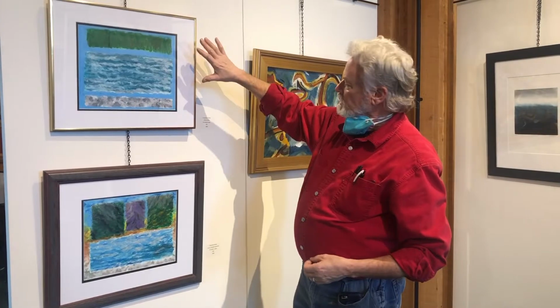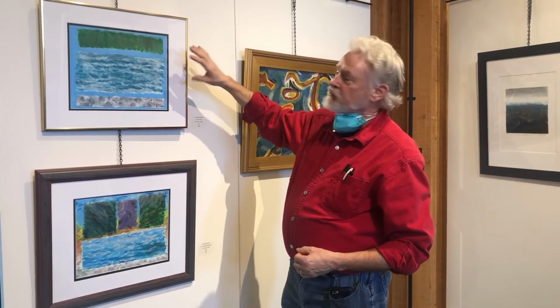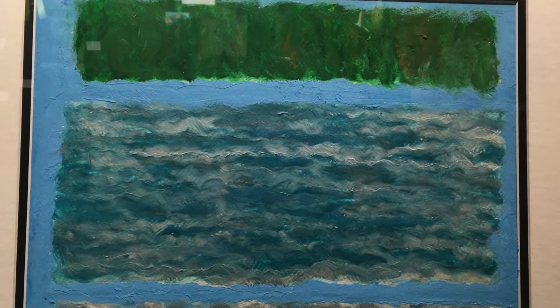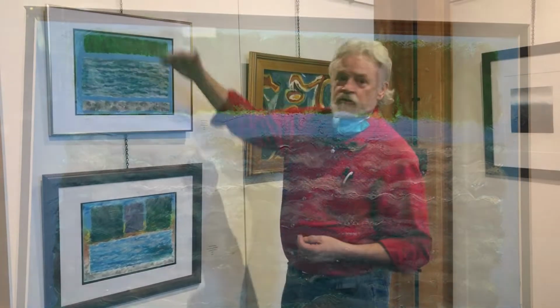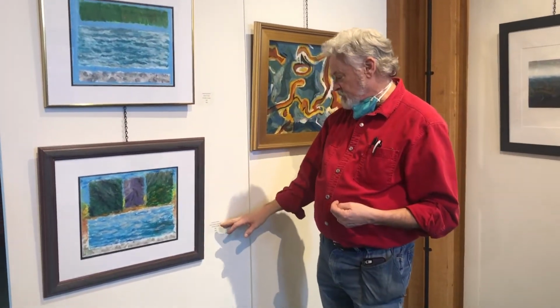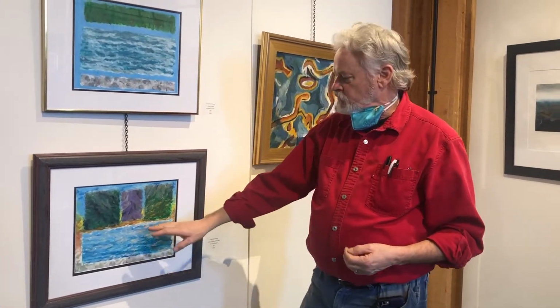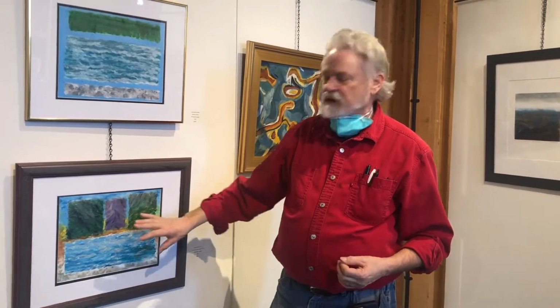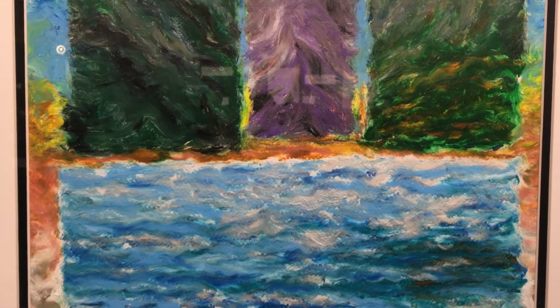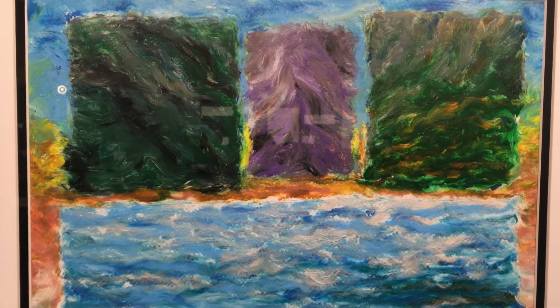And so this is entitled Shore to Shore, and I was sitting on one side of Wallowa Lake looking from one shore over to the other shore. And then this is entitled Iconic Landscape Revisioned. And this is abstracting the iconic look at the foot of Wallowa Lake up into the three mountains at the end of it.